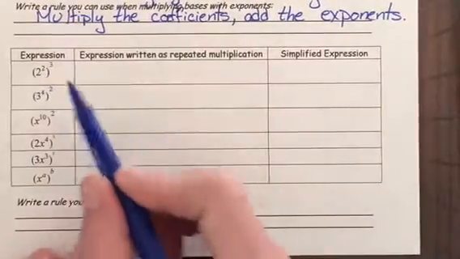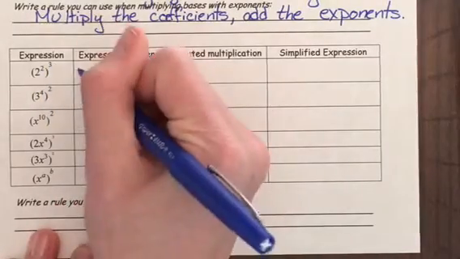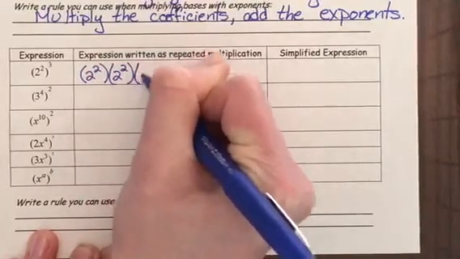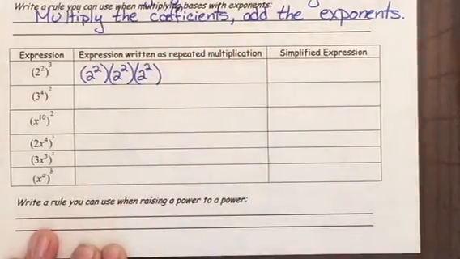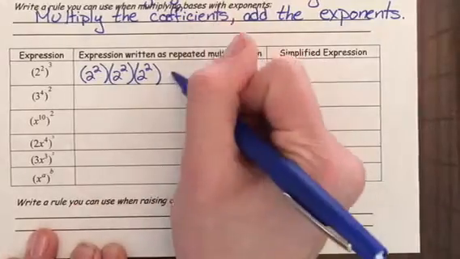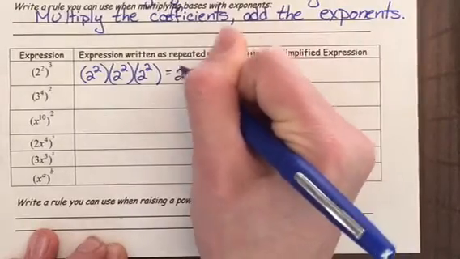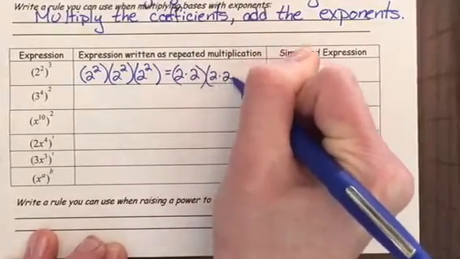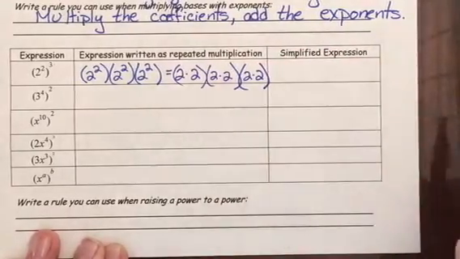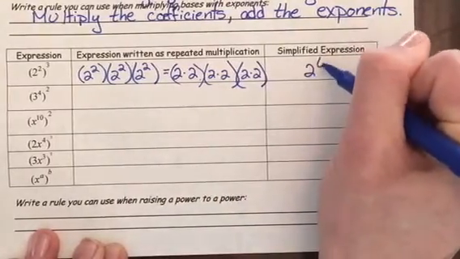So let's do exactly what we did up above. If we say that we're raising 2 squared to the third power, that's really 2 squared times 2 squared times 2 squared. Because we have to do it 3 times. And that, based on what we just did before, is really 2 times 2 times 2 times 2 times 2 times 2. So you can see, using the rule we did above, that's really 2 to the 6th power.